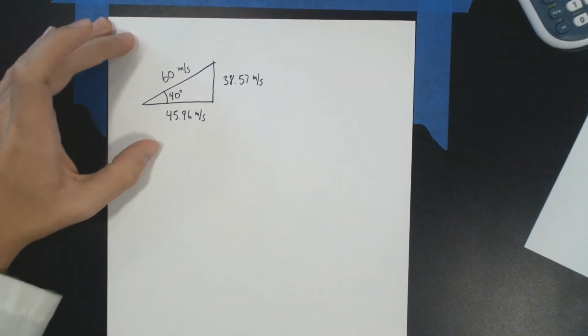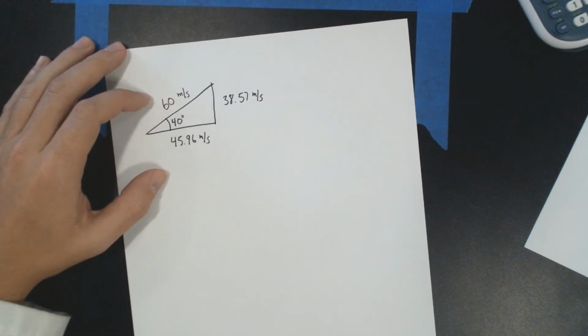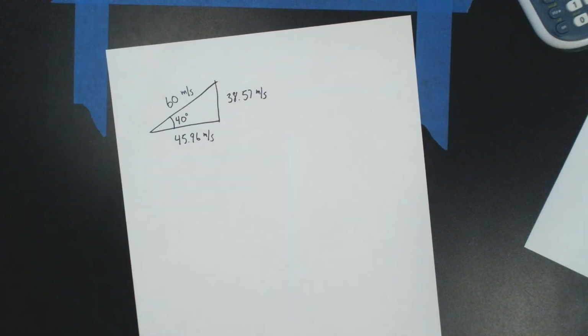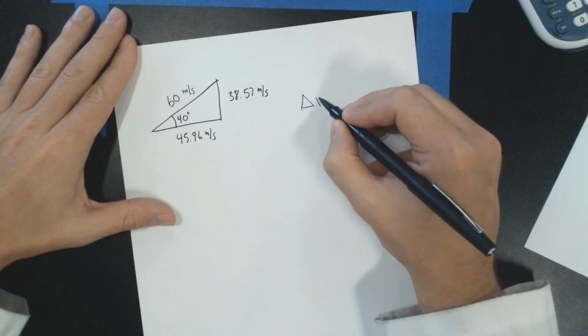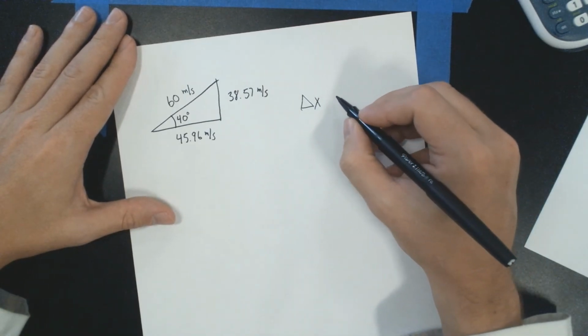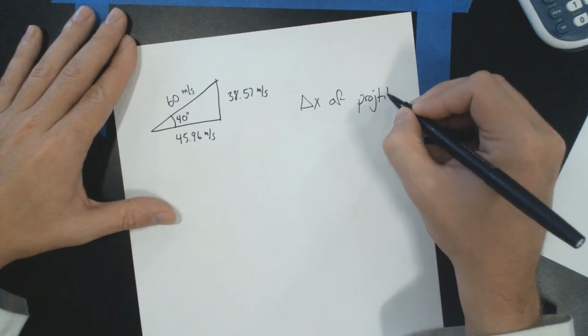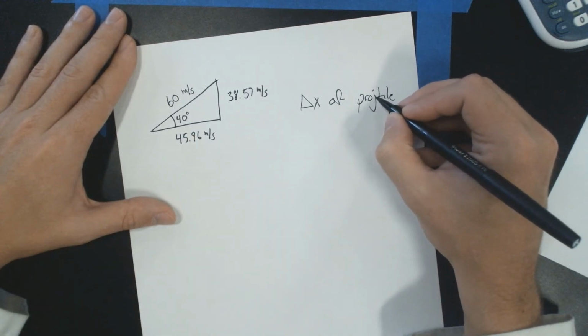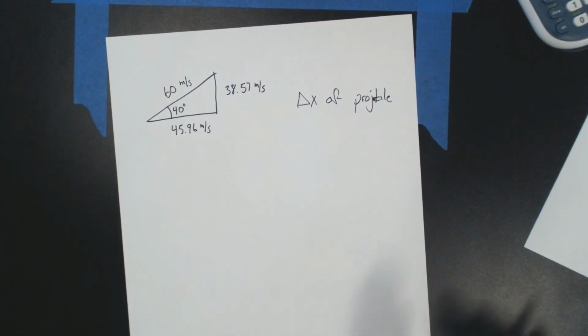My triangle looked something like this after I broke down the initial velocity of 60 meters per second into its x and its y components. Let's finish this problem, and I'm going to try to figure out the total change in position, or the total delta x, of the projectile. That is going to be my goal for this one. We're going to find out the range of the cannon, if I could spell. There we go.